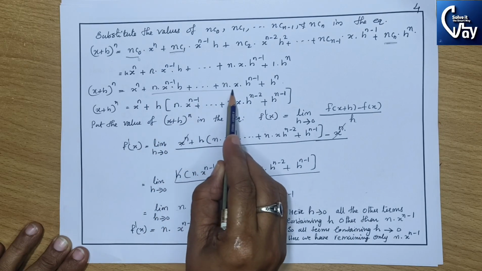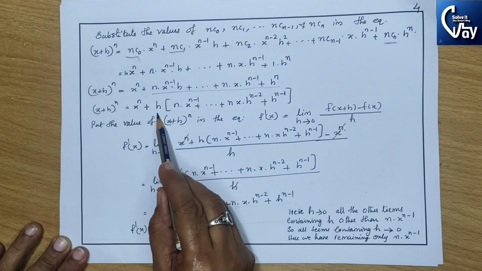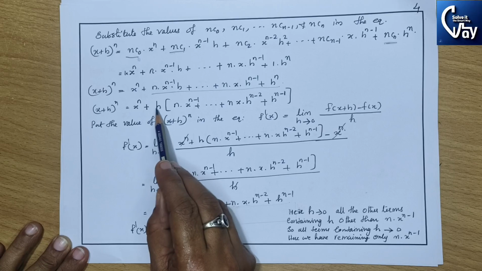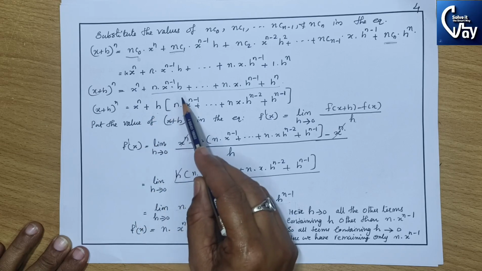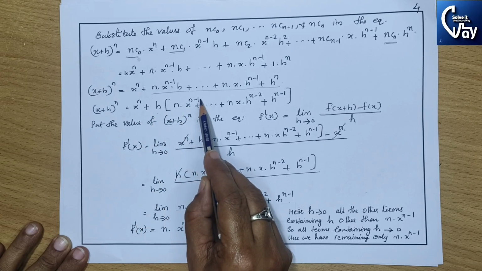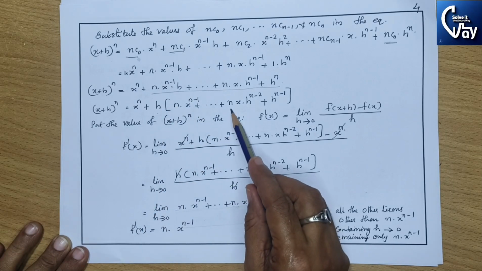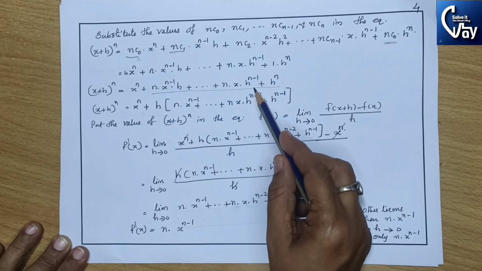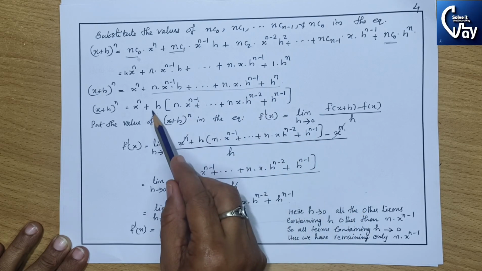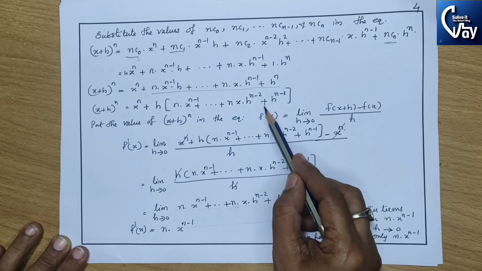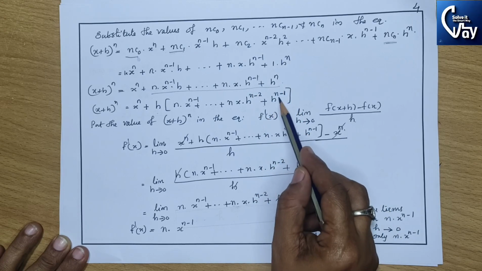These are all terms containing h. So we take h as common: x raised to n plus h into n into x raised to n minus 1. This is h taken outside, plus etc. plus n into x into h raised to n minus 1. One h we take outside here. So h raised to n minus 1 becomes h raised to n minus 2, plus h raised to n minus 1.